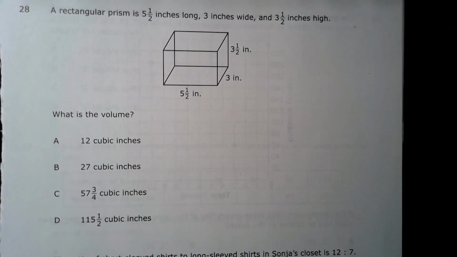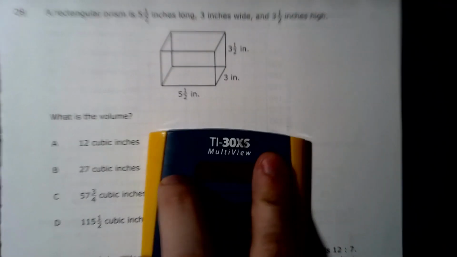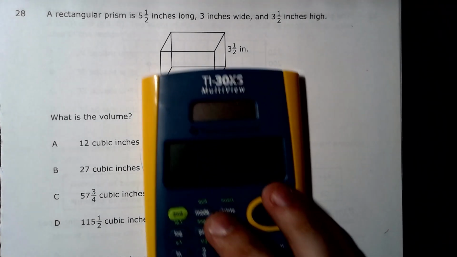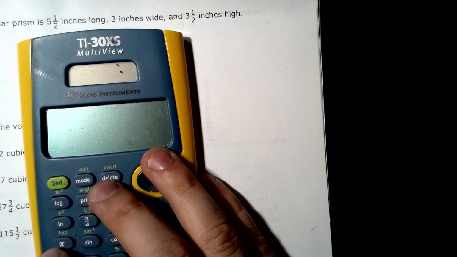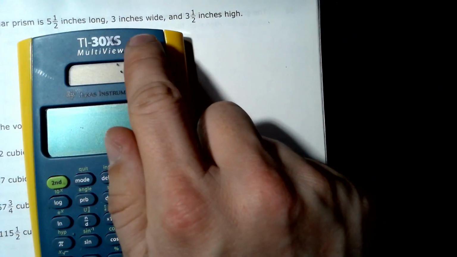Number 28 will be next. 28. A rectangular prism is 5.5 inches long, 3 inches wide, and 3.5 inches high. What is the volume? Nice simple volume problem. These are the easiest kinds of problems to do. All you're doing is length times width times height.